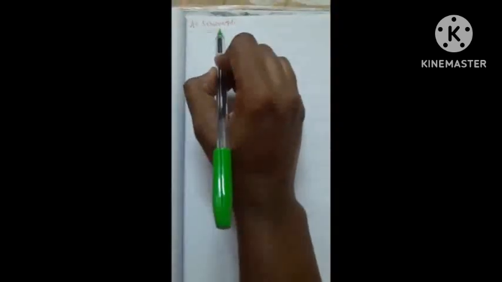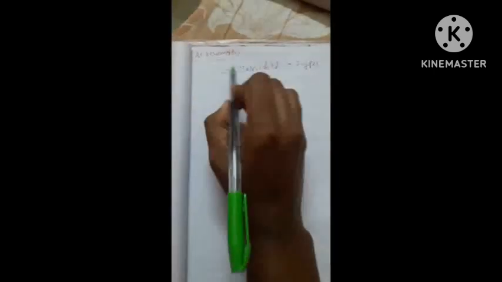Okay, AC servo motor. This AC servo motor is also classified into 3 types. DC servo motor is classified into 4 types. This AC servo motor is classified into 3 types. First one is positional rotational servo motor.